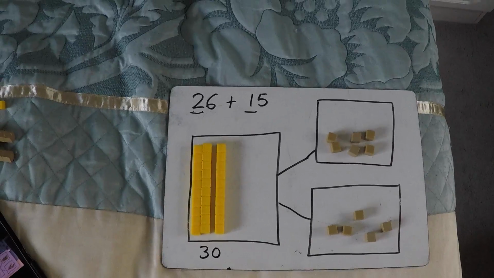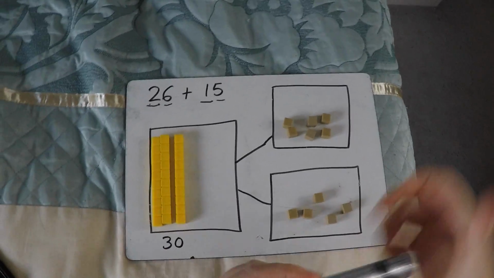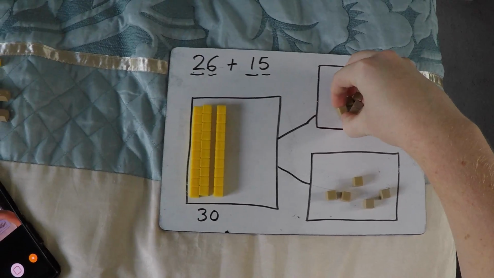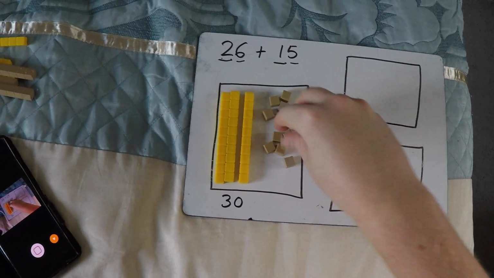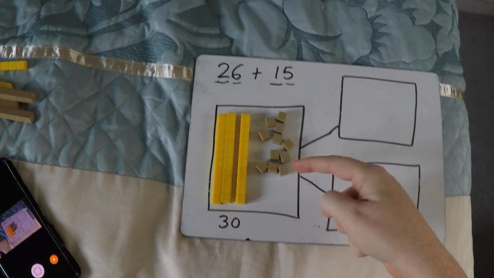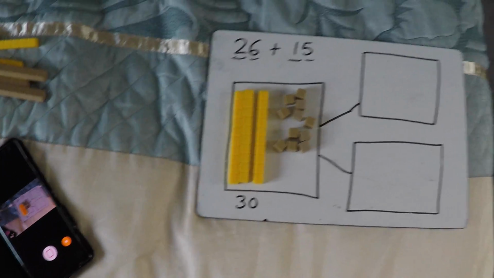Then we're going to take our ones, our 6 and our 5. There's our 6, there's our 5. Now we've got 1, 2, 3, 4, 5, 6, 7, 8, 9, 10, 11.